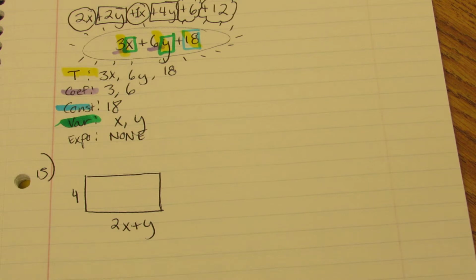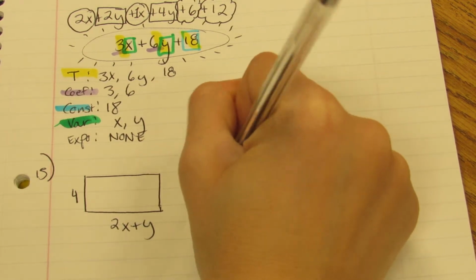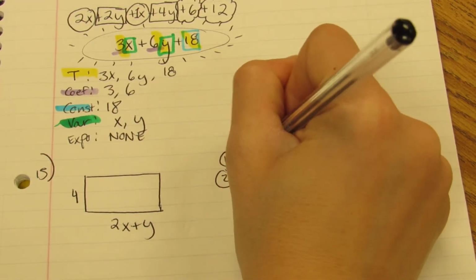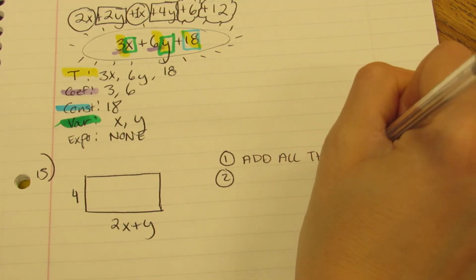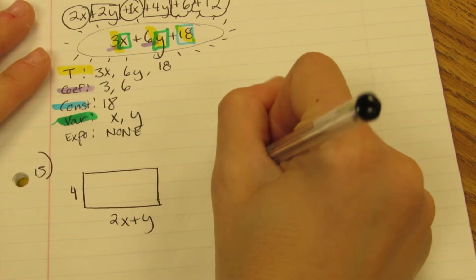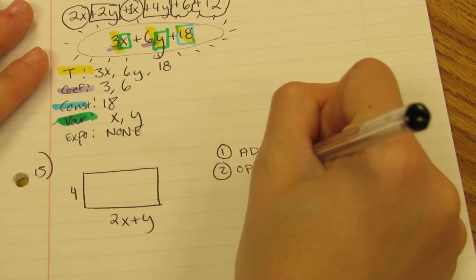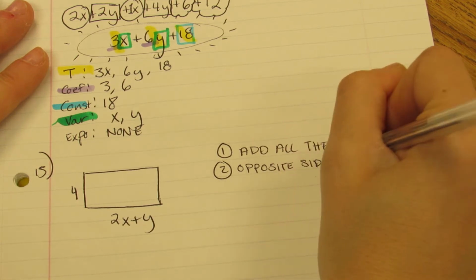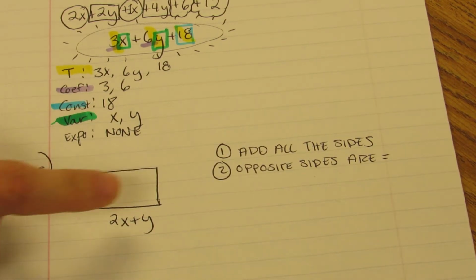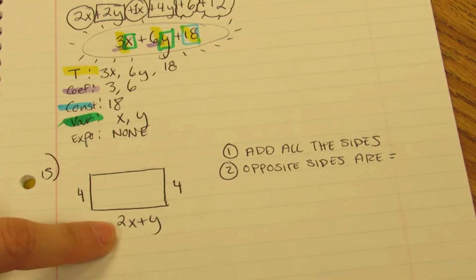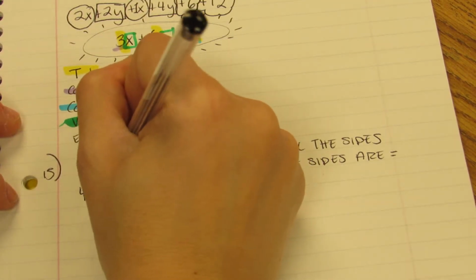All right, number 15. Number 15 says using x and y, write two different expressions that are equivalent that represent the perimeter of rectangle 1. Now, there's two things we remember about perimeter. Perimeter, we have to add all the sides. And if it's a rectangle, we know that opposite sides are equal. All right, so that means the opposite side of 4 is also a 4, and the opposite side of 2x plus y is also 2x plus y.